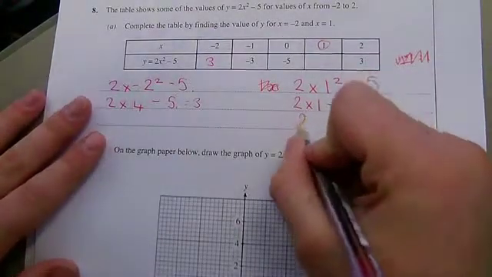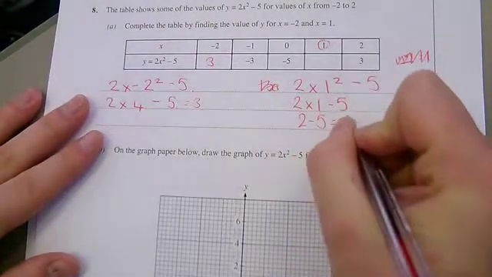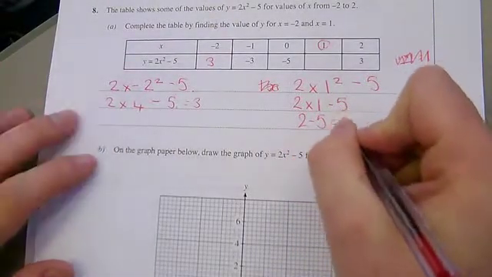So it's 2 minus 5, and then that equals minus 3.